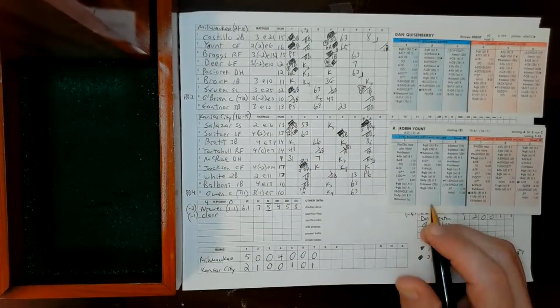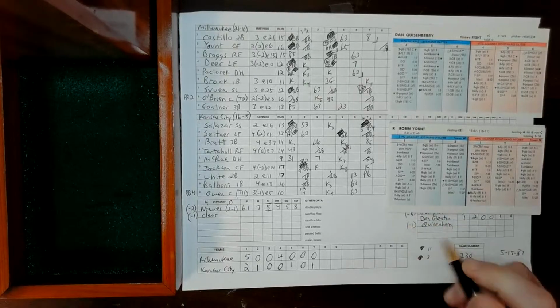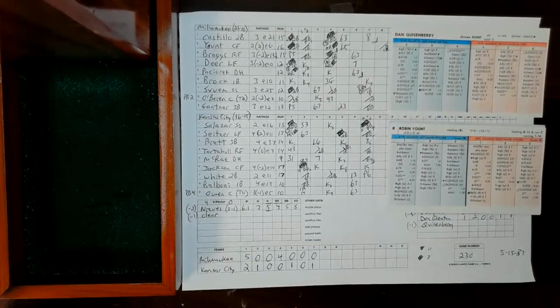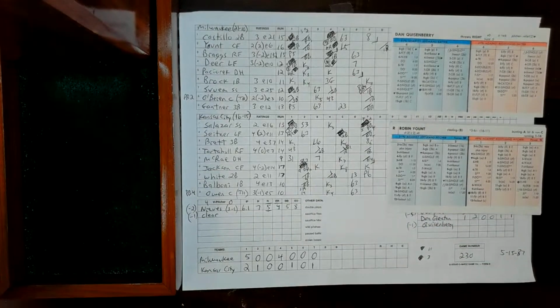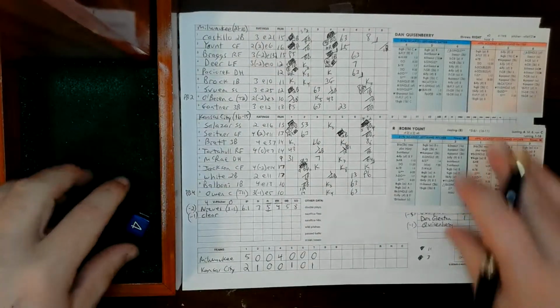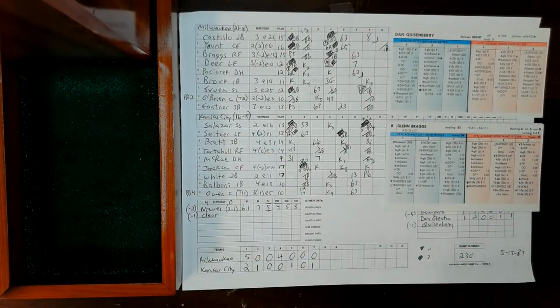Quisenberry is a 0 hold. Owen's a -1, so we got a -1. To get the lead, a 5 or a 6 for Yount to get the lead. He does not get the lead. He will hold. Here's Glenn Braggs.